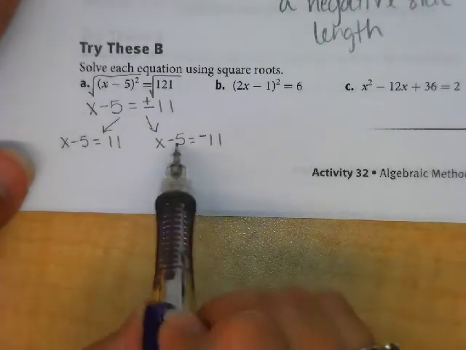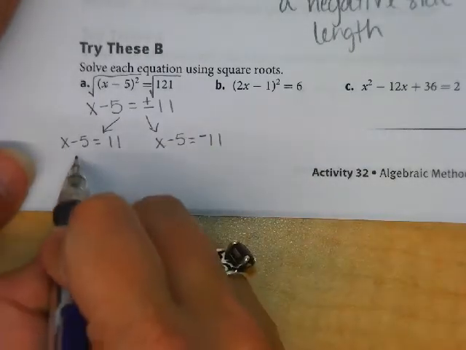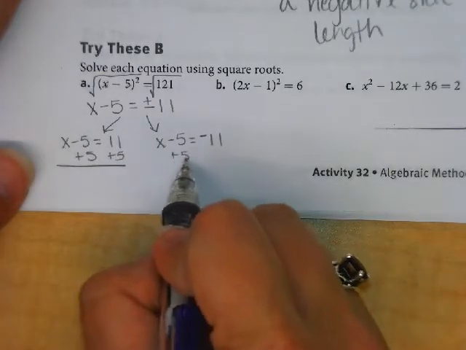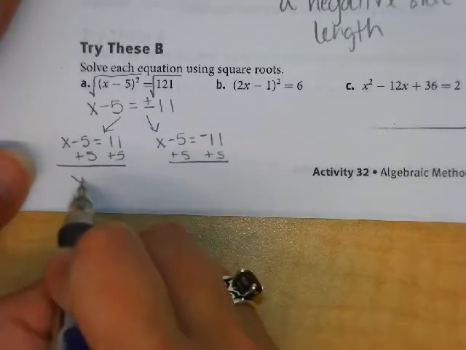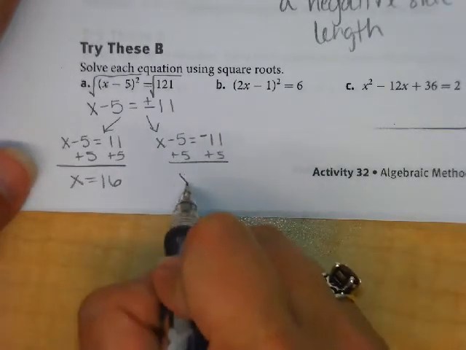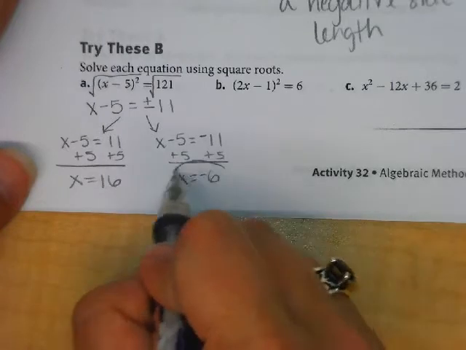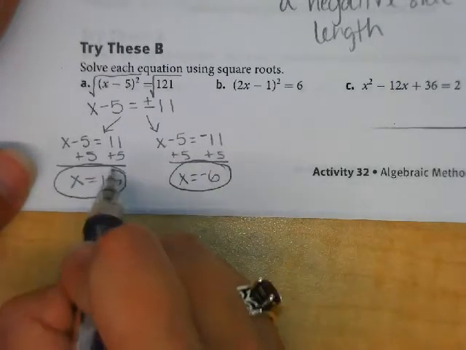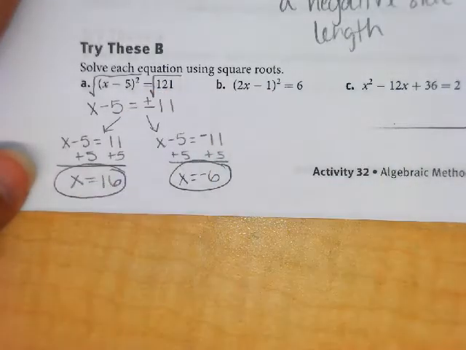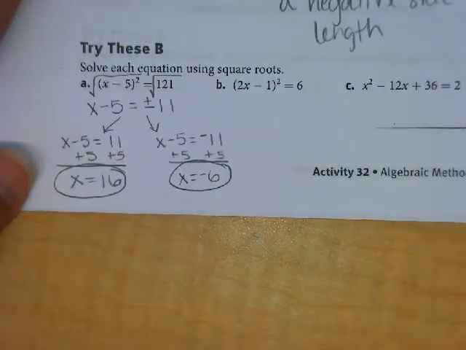How do we move this -5? We're going to add 5. So if I add 5 to 11, what do I get? 16. What do I get when I add 5 to negative 11? Negative 6. If I moved my 121 over, these would be my roots. Okay? Would you like to see that in the calculator? Or does that make sense?